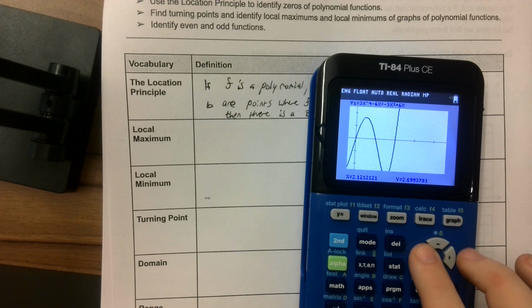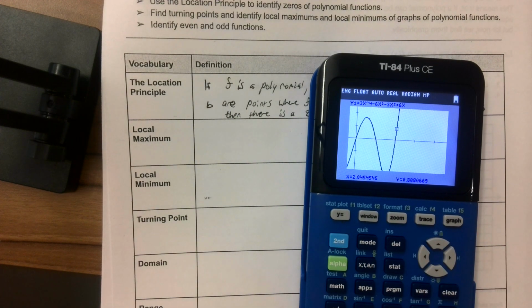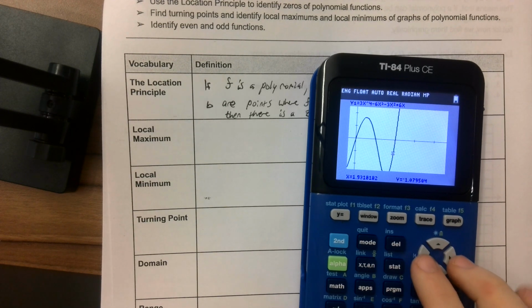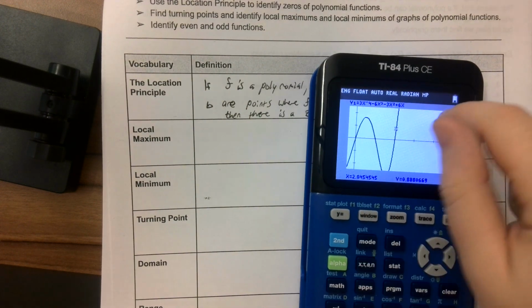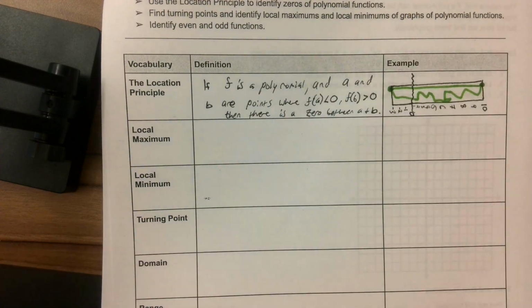Let's say I had a point right here, right above 0, and I have a point here below 0. I am guaranteed to have a 0 somewhere in between them. What that 0 is, don't know. But because we go from positive to negative, or negative to positive, there's a 0 in between.